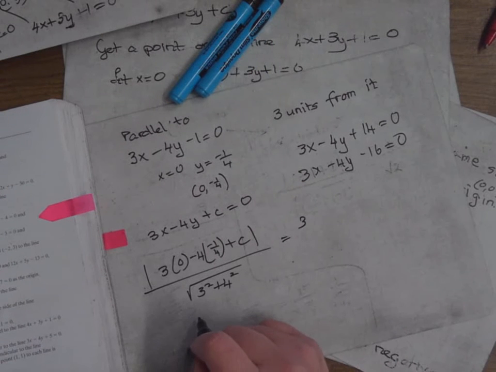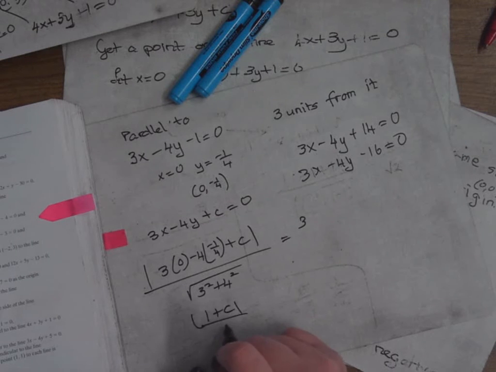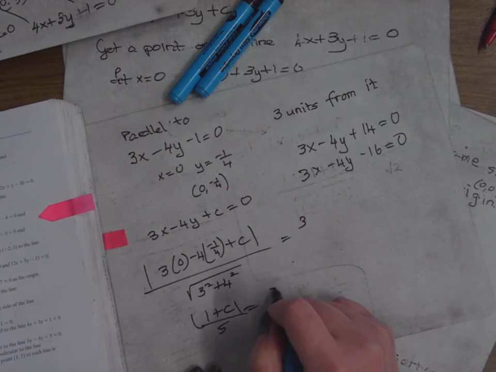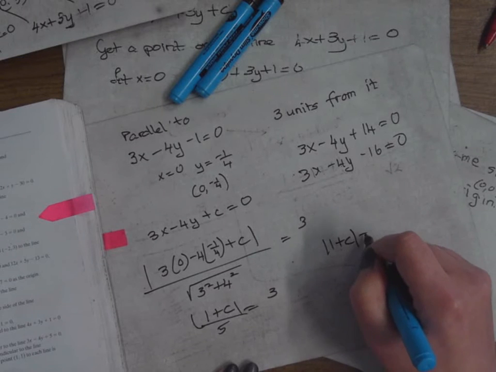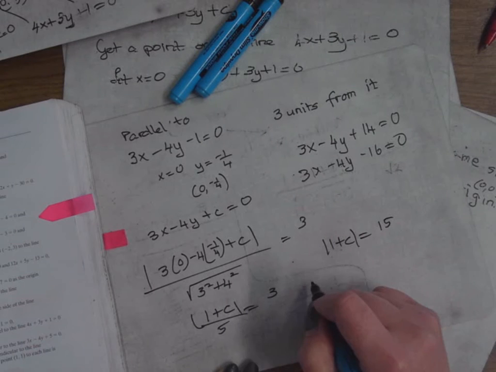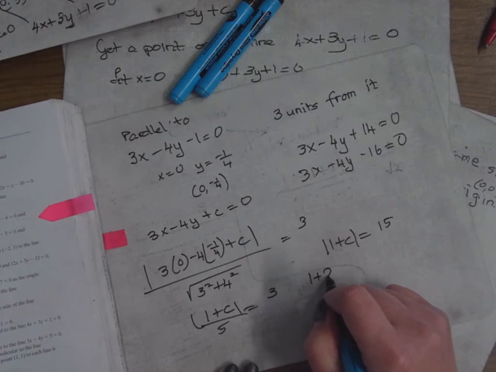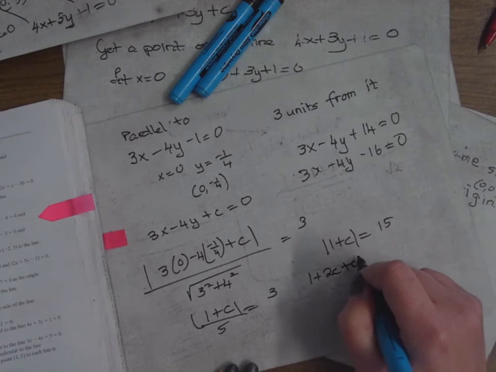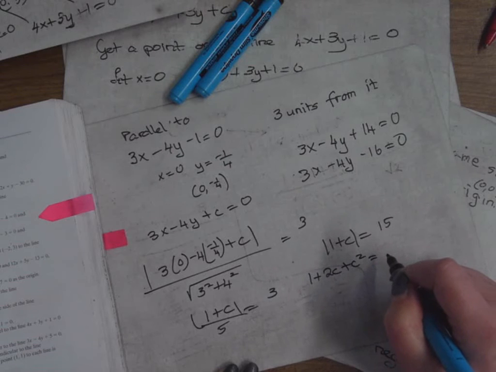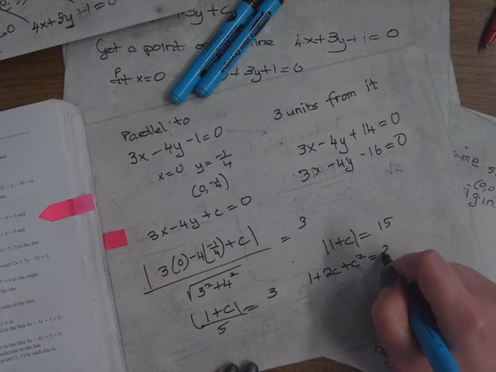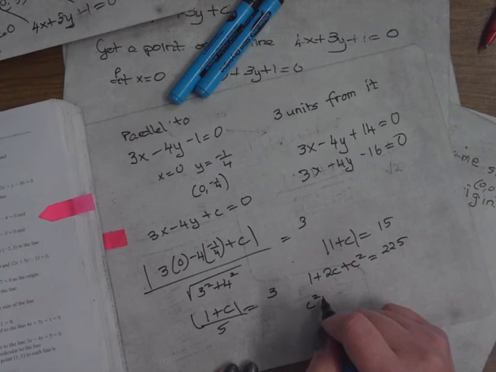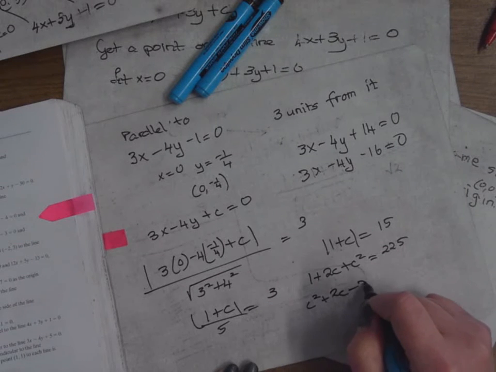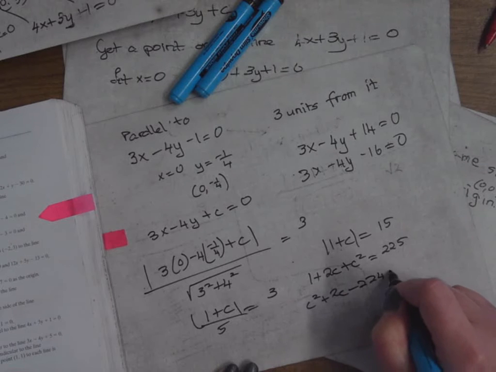Sorting out above the line, you'll get 1 plus c all over 5 is equal to 3. Cross multiply, you'll get 1 plus c equals 15. Square both sides, so you'll get 1 plus 2c plus c squared equals 225. Right, so you'll get c squared plus 2c minus 224 equals 0.